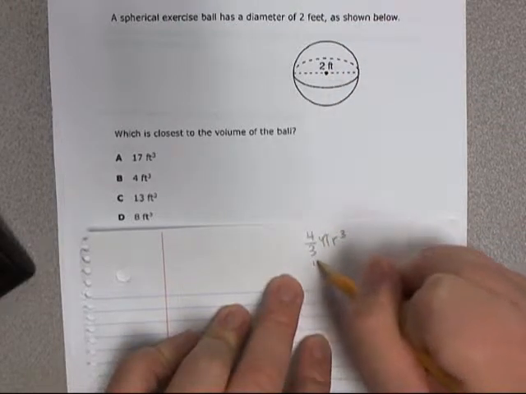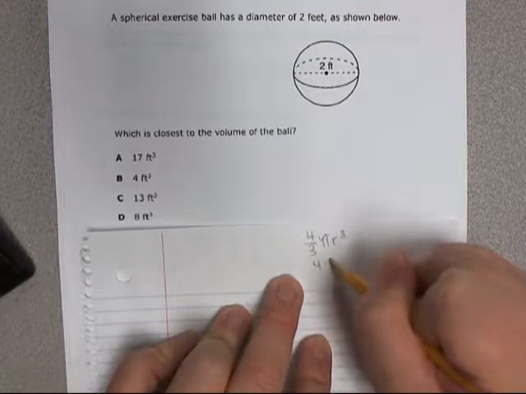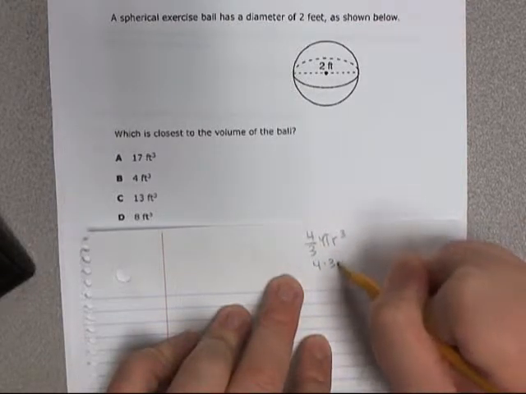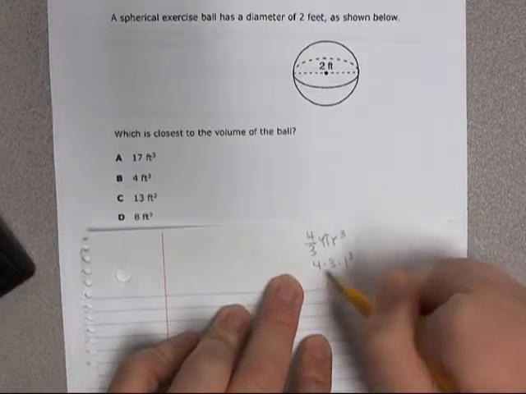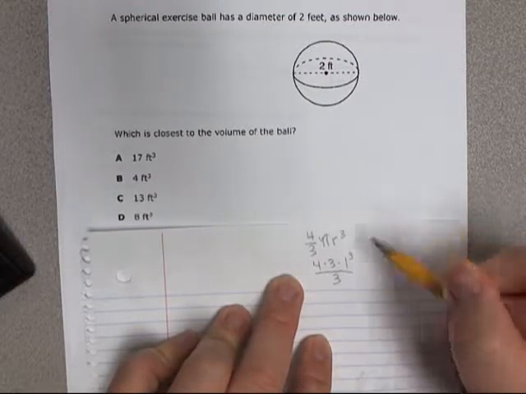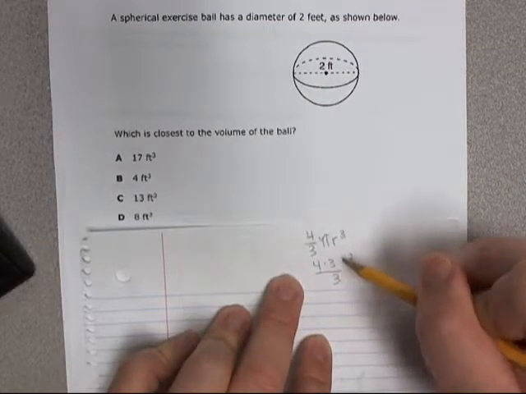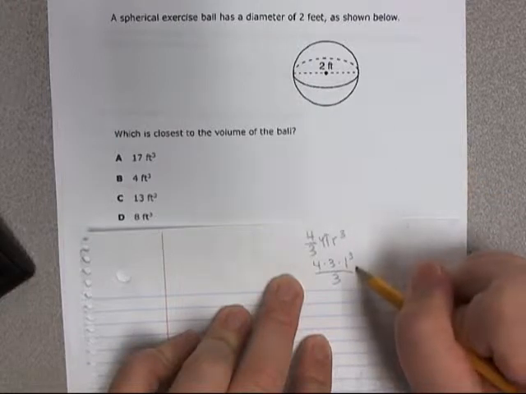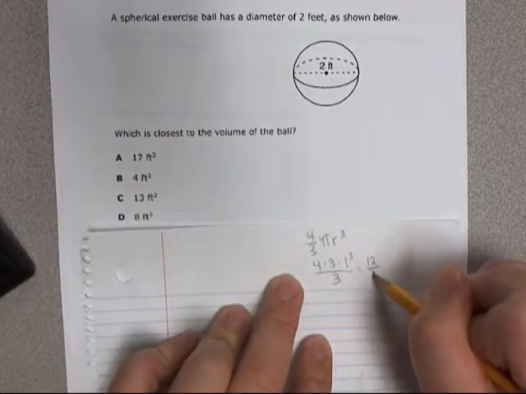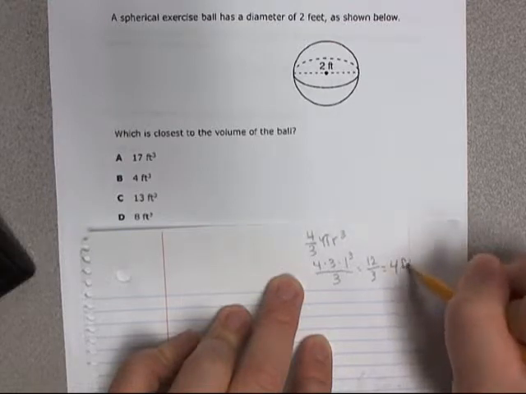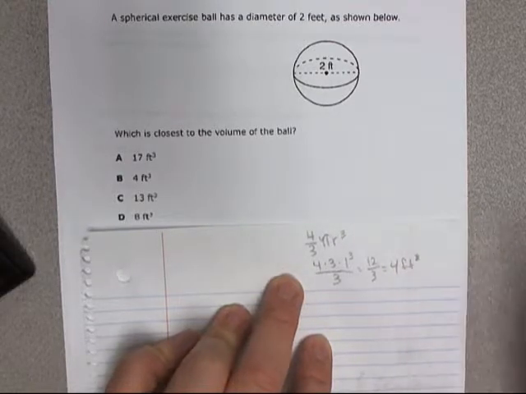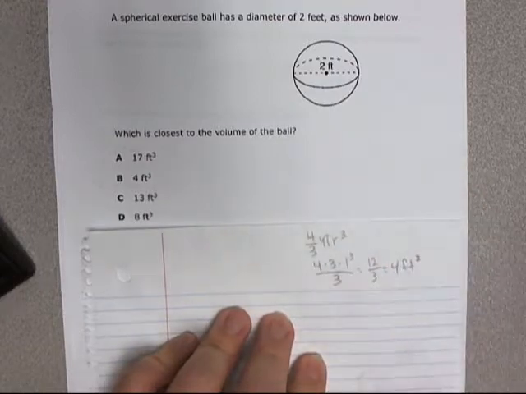So we're going to use 4 times 3, we're rounding pi, times radius cubed. 1 cubed is just going to be 1, and then divide all that by 3. So we have 4 times 3 is 12, again 1 cubed is 1, so we have 12 divided by 3, which equals 4. Don't forget the units, cubed. 4 feet cubed, so answer choice B.